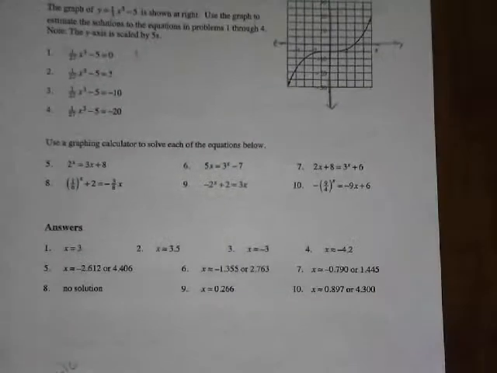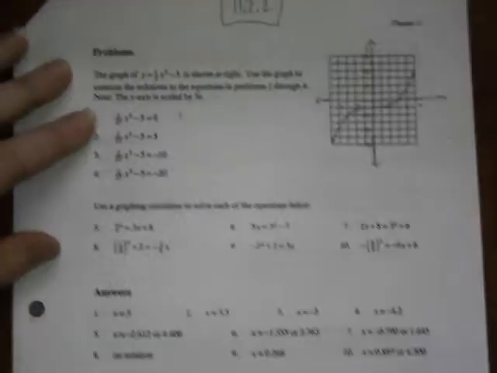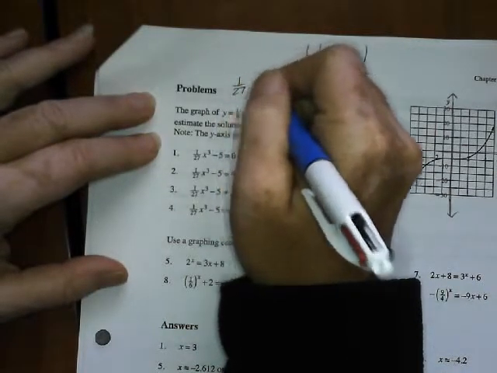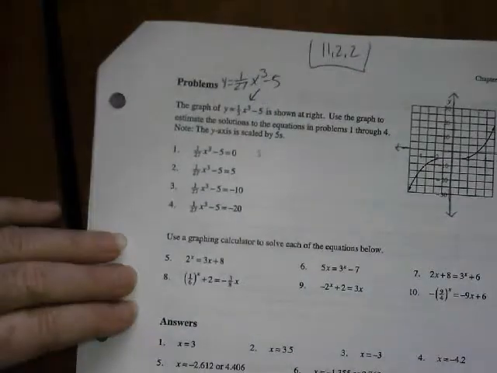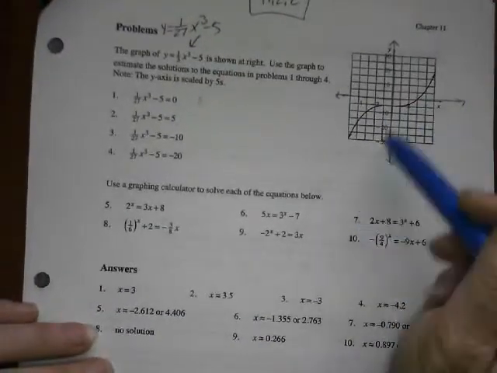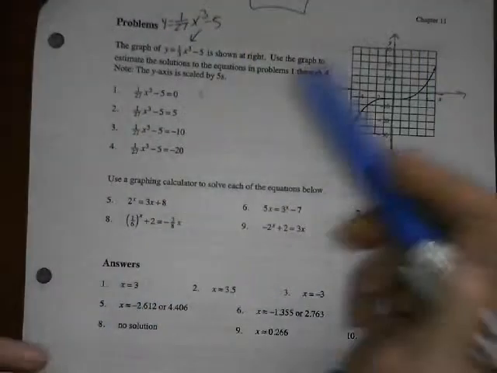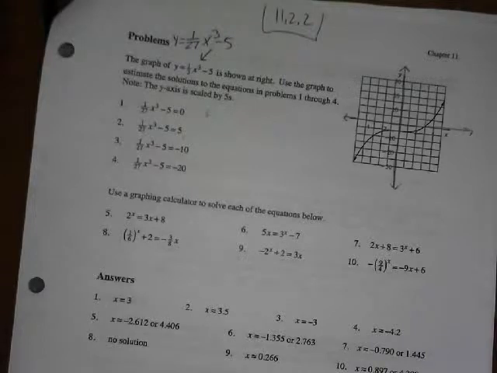So I'm going to go ahead and do one of these. So you don't need the graphing calculator for this first part. There's, I think there's a typo right here though, because this should be 1 over 27. That's what that should be. Typo. Okay. Because otherwise you wouldn't be able to do this problem if they didn't give you a picture of a function, you wouldn't be able to do it. Use the graph to estimate the solutions to the equations in problems 1 through 4.